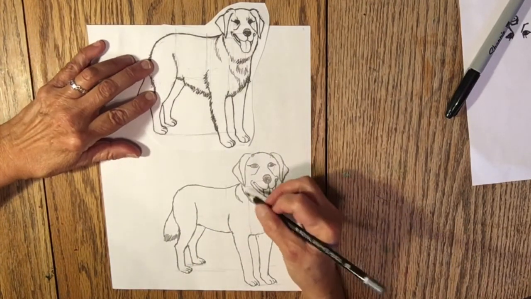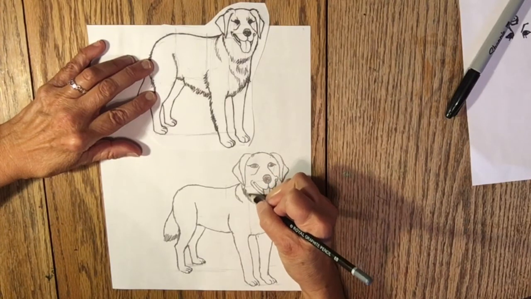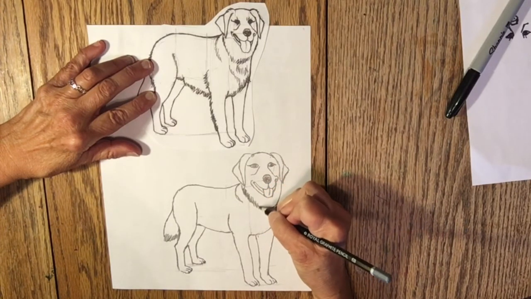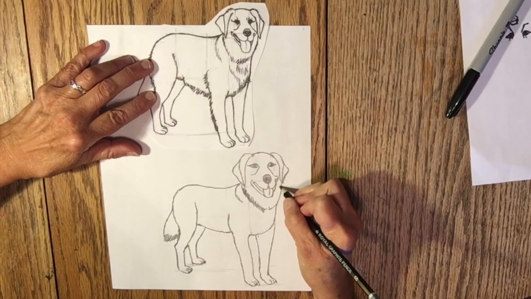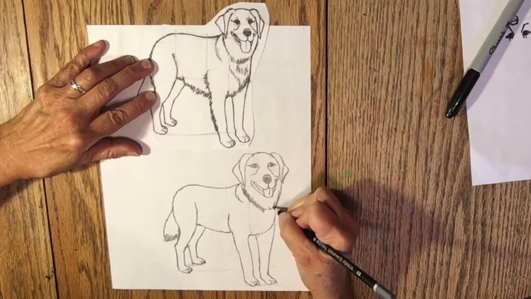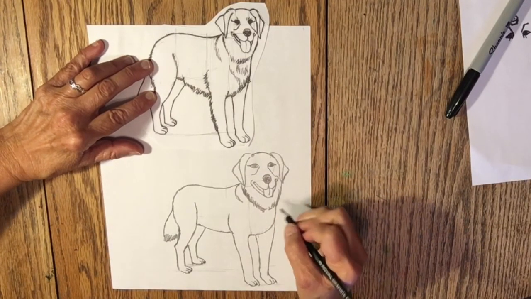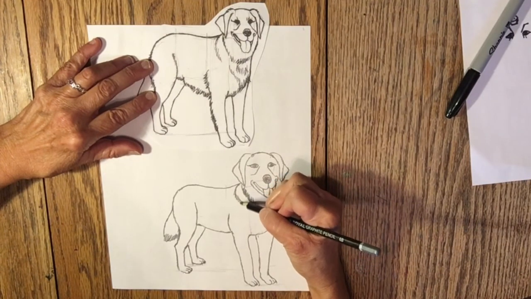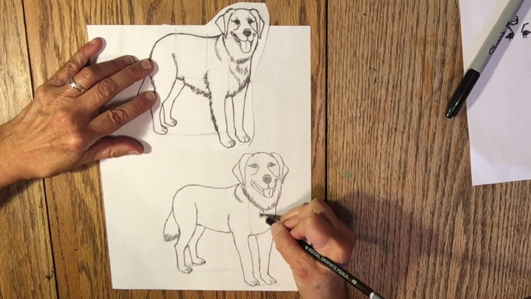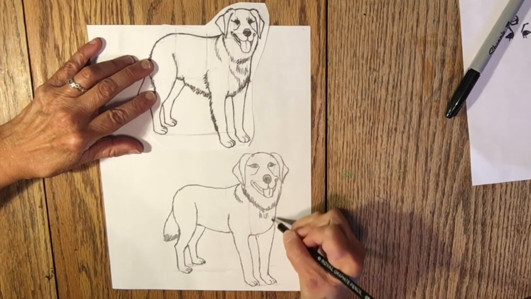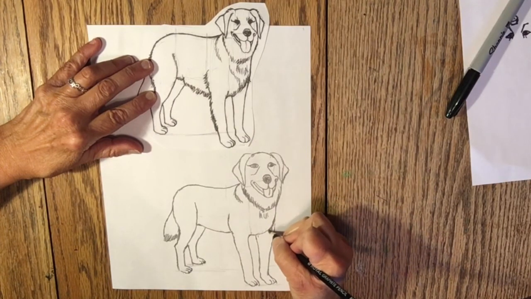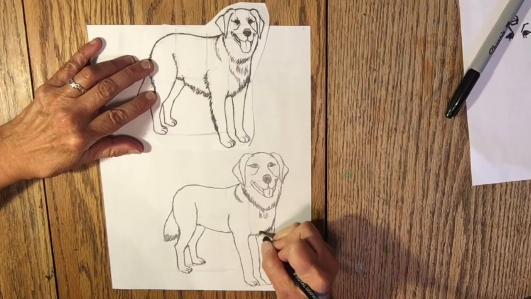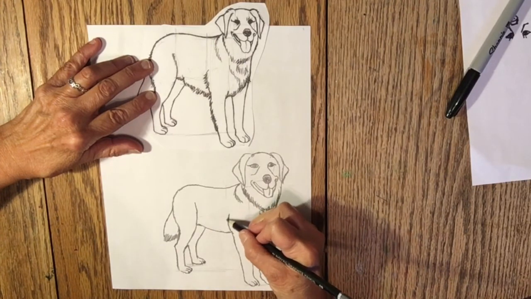Okay, now I'm going to start adding all those little short lines that show the fur texture that I didn't put in before. And sometimes people think fur is harder to draw than it really is, but it can always be drawn by just drawing little lines a certain length and drawing them in certain directions depending on what part of the body those lines are on.